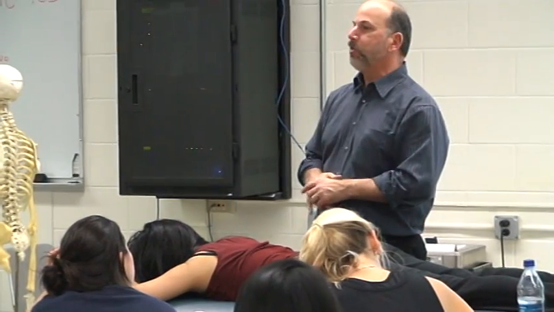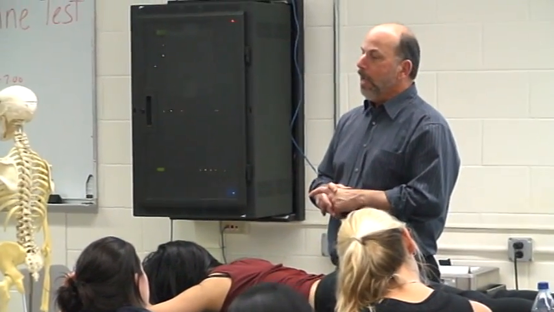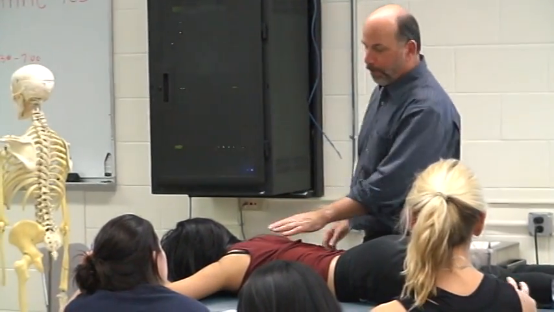Just start to feel for where it's restricted. Locate the restricted segment. And of those restricted segments, try to find the area of greatest restriction. That's where you're going to start your work.